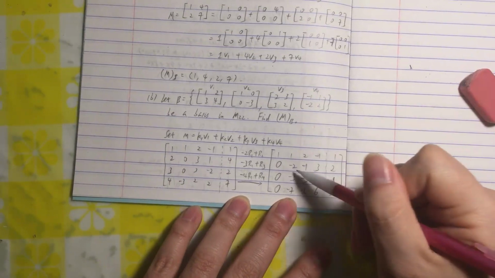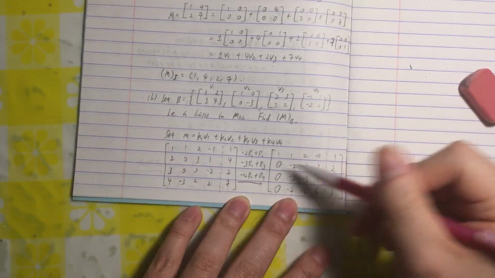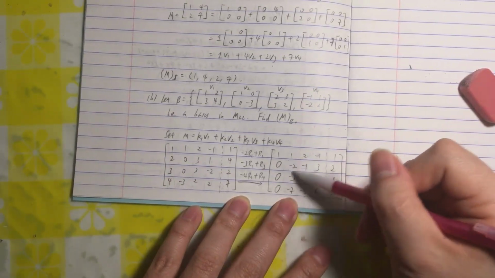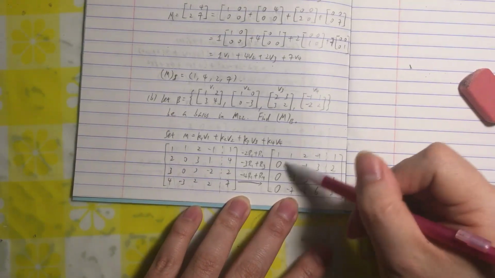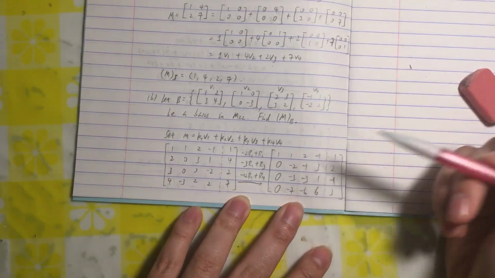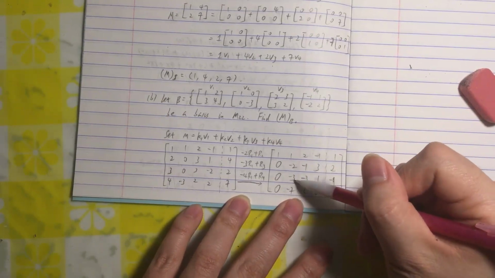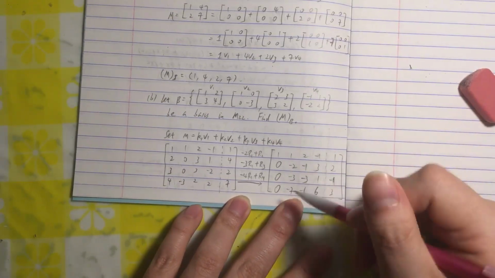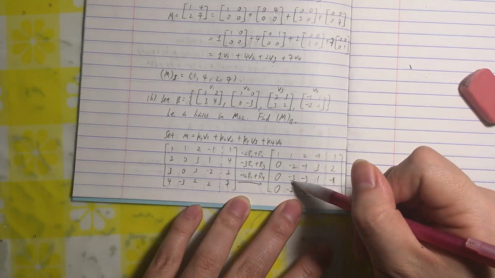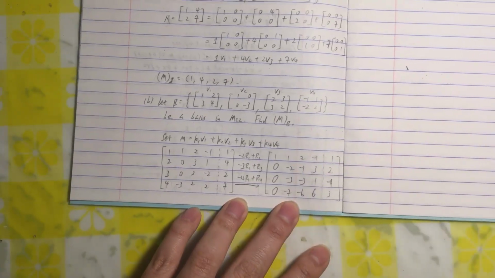Next, in the second row, try to make the first non-zero entry to be 1 here. How can I make 1 here? I can multiply the third row by -1, add it to the second row to make 1 here.